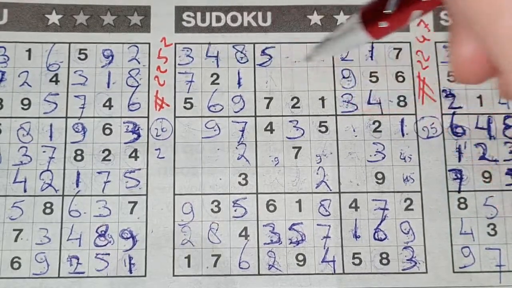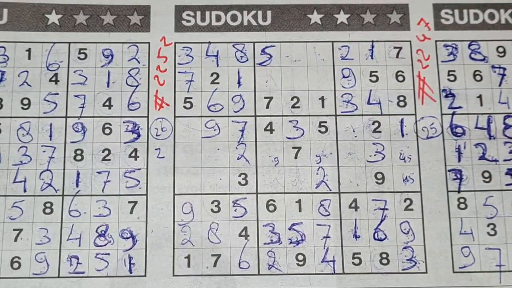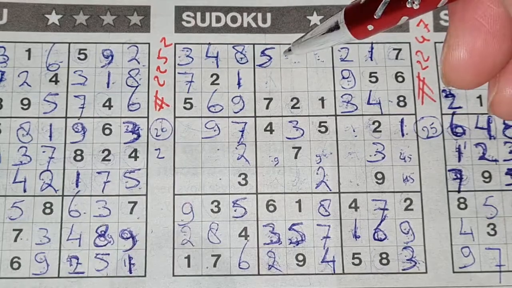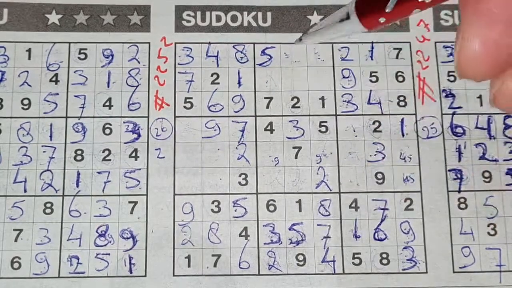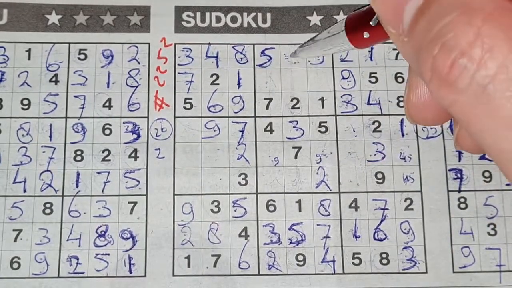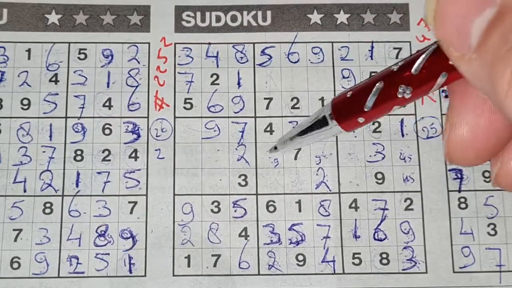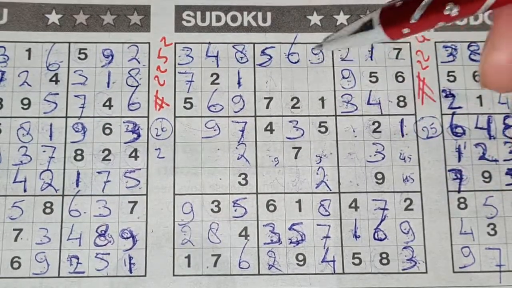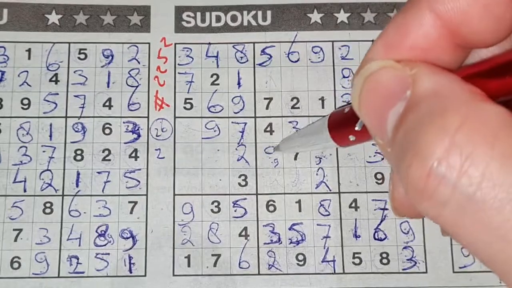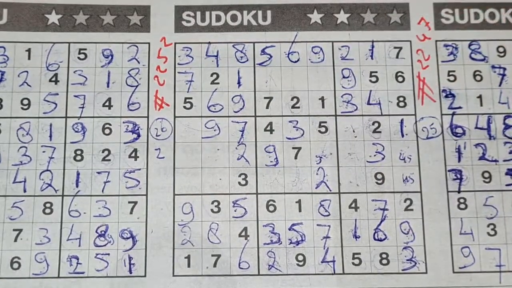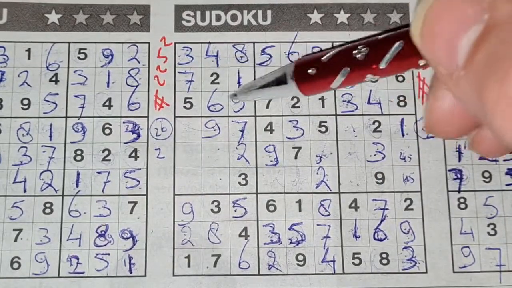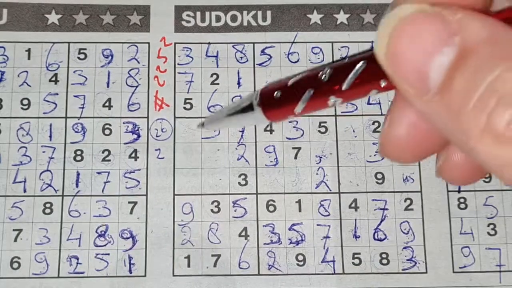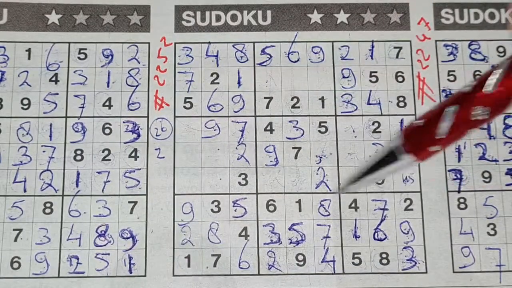2 numbers left in the first row for the numbers 6 and 9. 6 and 9. We have a 9 there, no 9 there. 9 should be here and a 6 goes there. I've marked those two boxes with a 9. We have a 9 now, no 9 there. 9 should be there. And all the 9's are used.